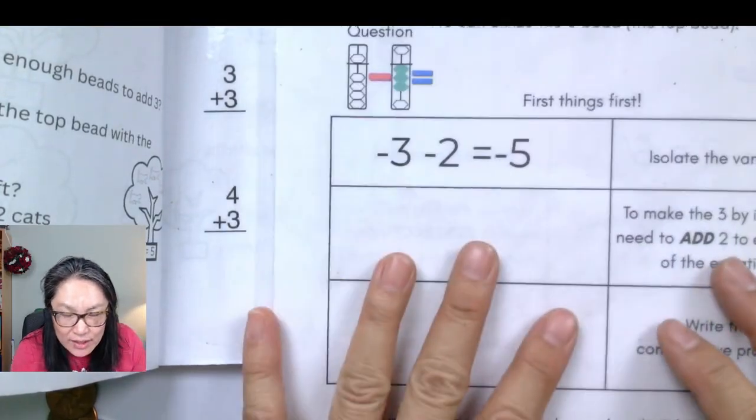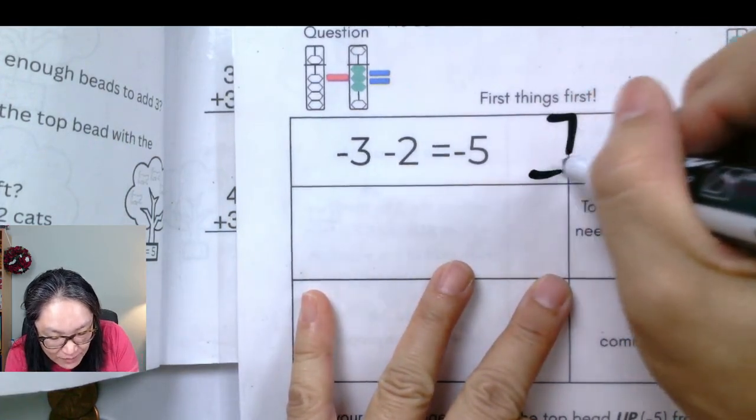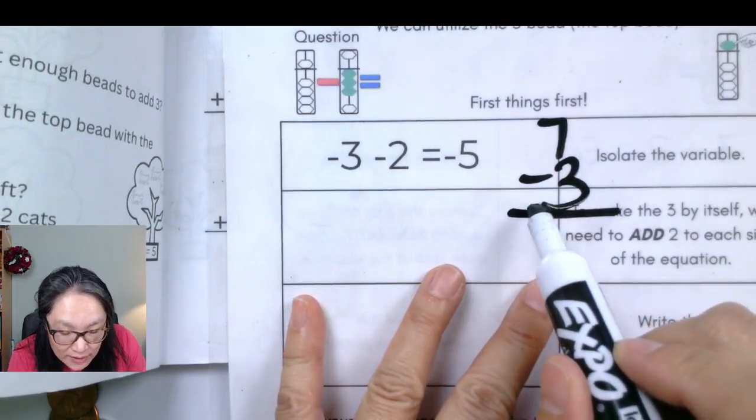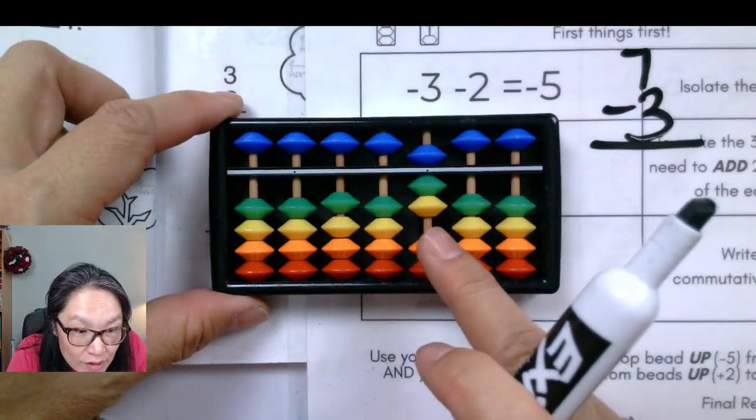Why do we need to know this? The reason we need to know this is if I was to do 7 minus 3, there's a minus there. Do you see that? How do you take away the 3? Well, if you notice, when I have 7 and I need to take away the 3, there's not enough.